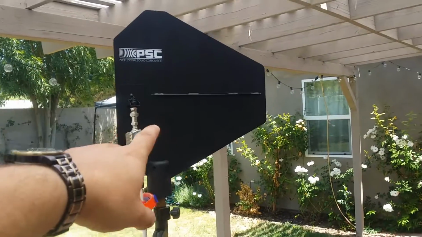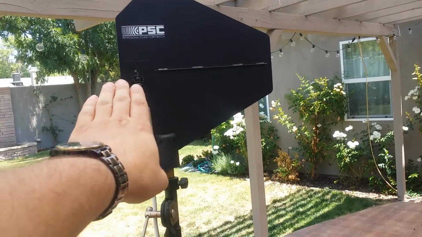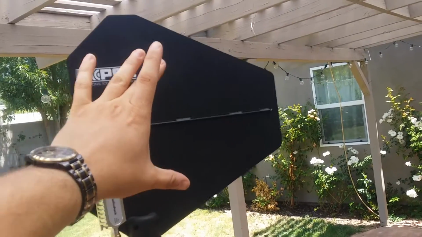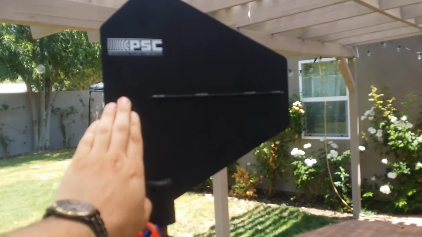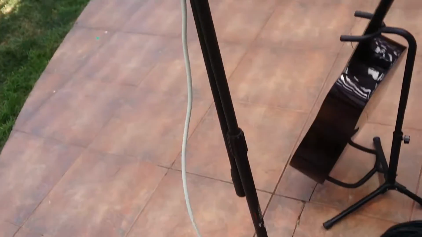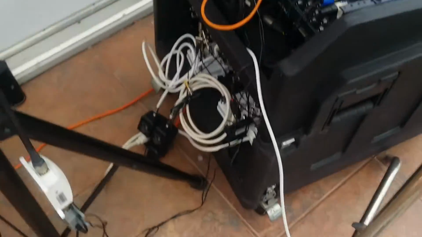So we're using PSC log periodics. I'm hiding this on purpose. 2 of them. It does not matter who makes it as long as it's tuned for 470 to 698, the frequencies we need, the frequencies that we operate in. That's all that matters. Then we have a preamp right here that's going down this cable here, all the way in there, and going into this system right here.